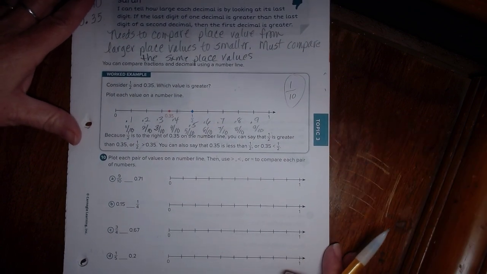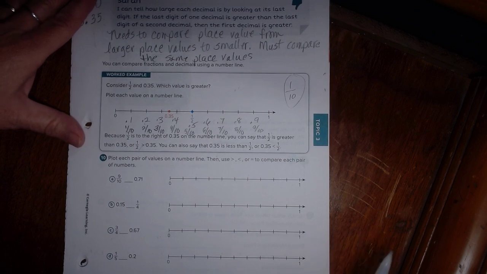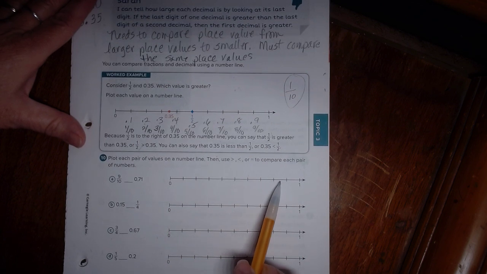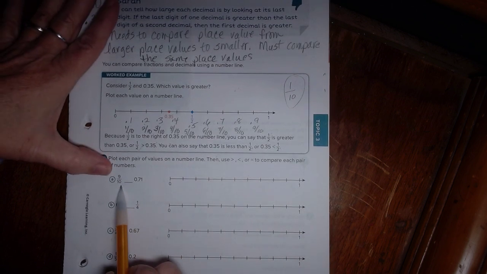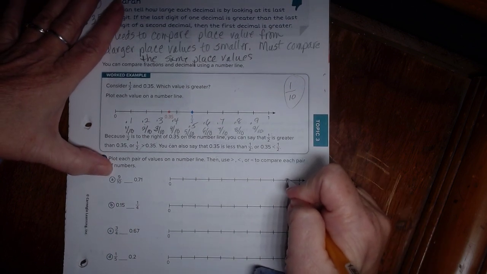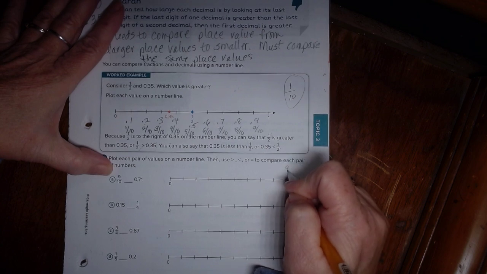Okay, number 10, plot each pair of values on the number line, then use less than, greater than, or equals to compare each pair. So again, it looks like it's broken up into tenths, 1, 2, 3, 4, 5, 6, 7, 8, 9, 10. So 1 divided by 10. So we're in tenths. So 9 tenths would be here. So that's the 9 tenths.